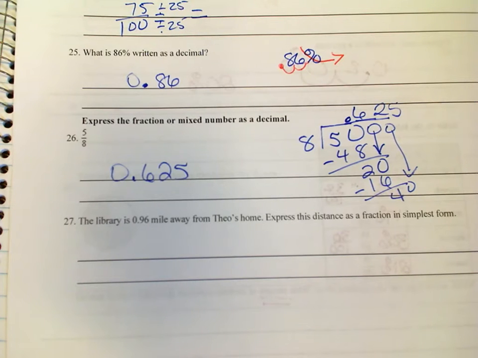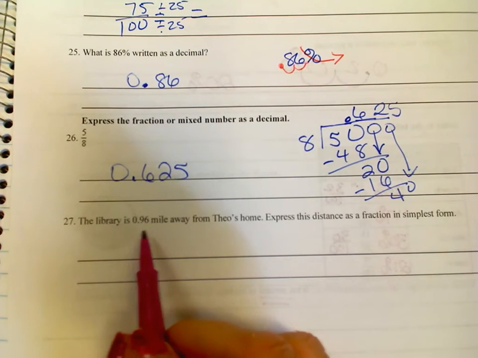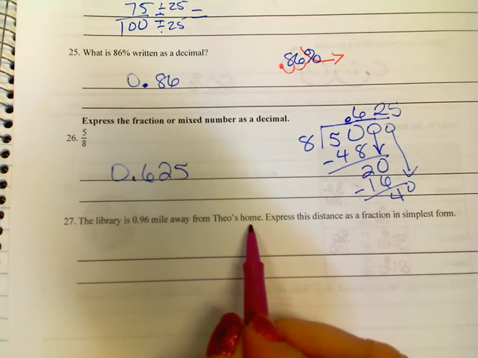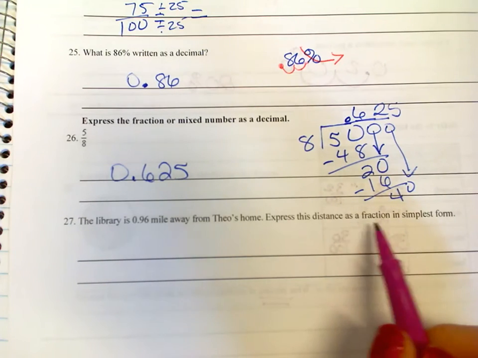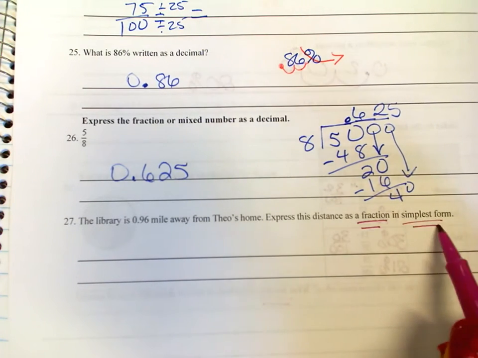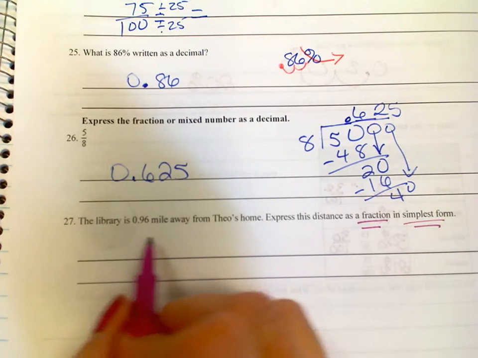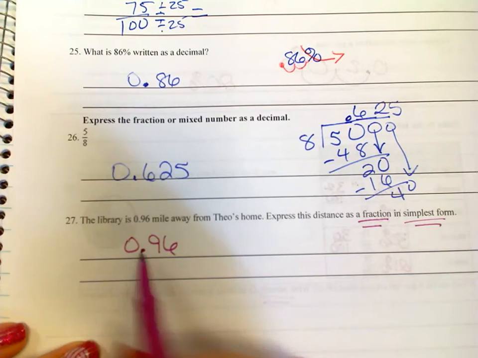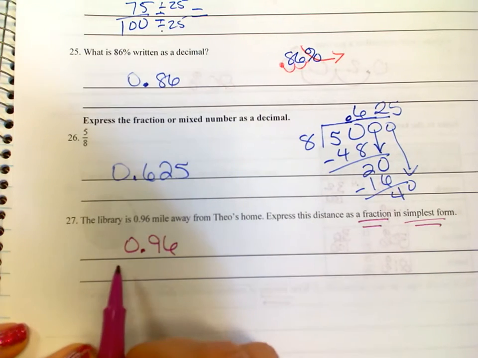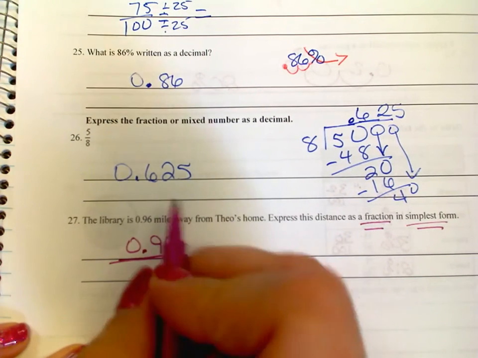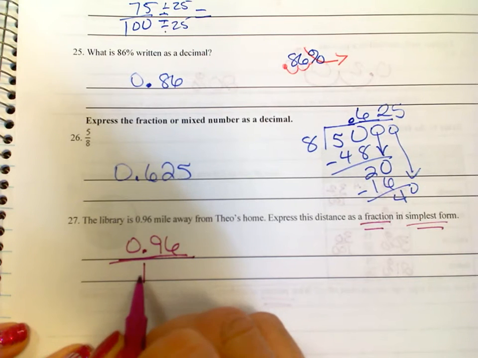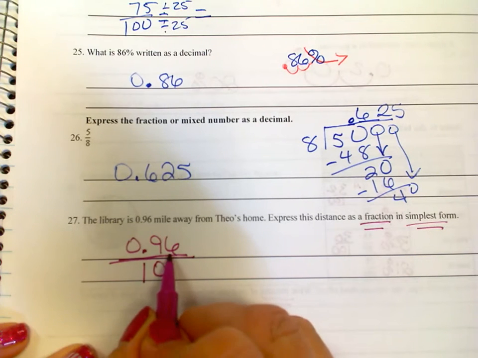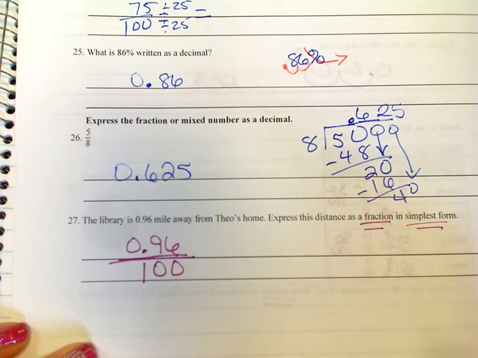Number 27, the library is 0.96 miles away from Theo's home. Express this distance as a fraction in simplest form. So 0.96, to change the decimal to a fraction, put your line under it, put your 1 under the decimal, and then zeros under the numbers.